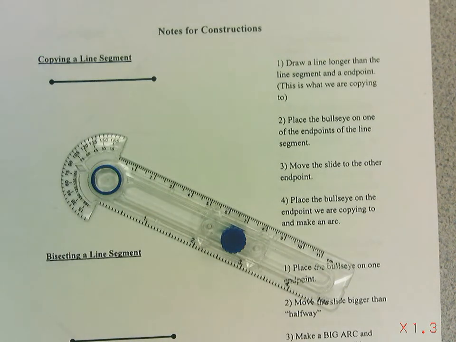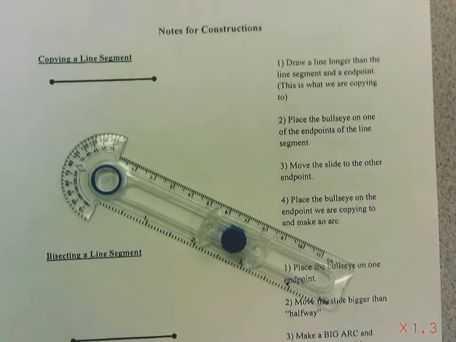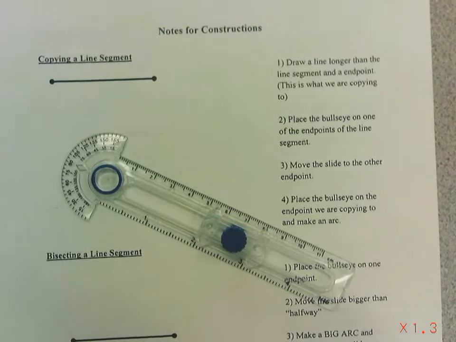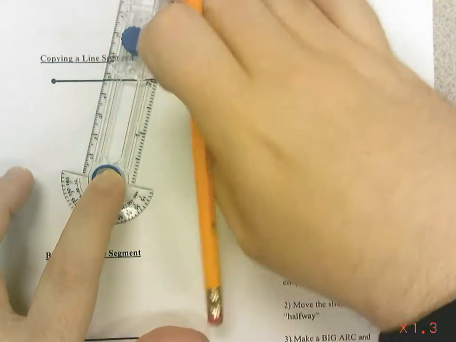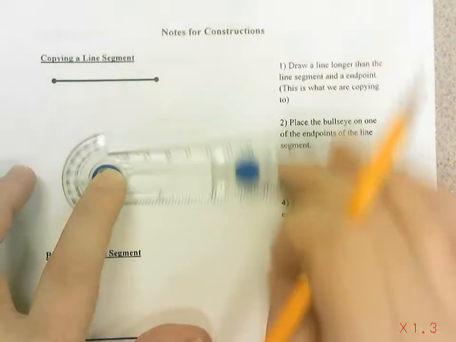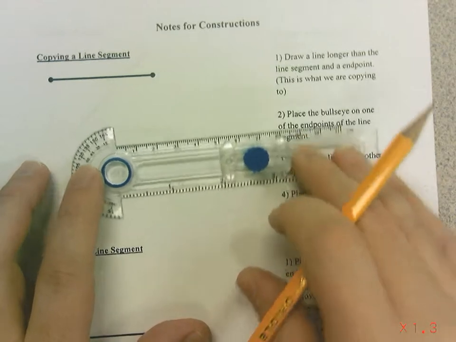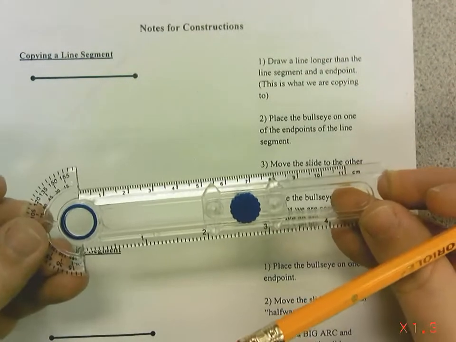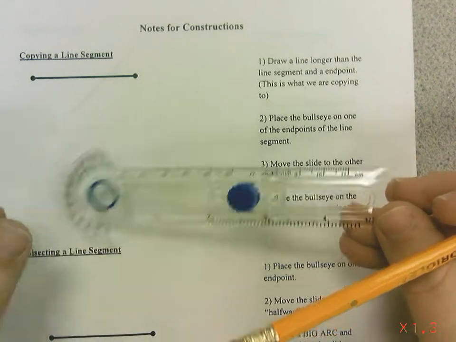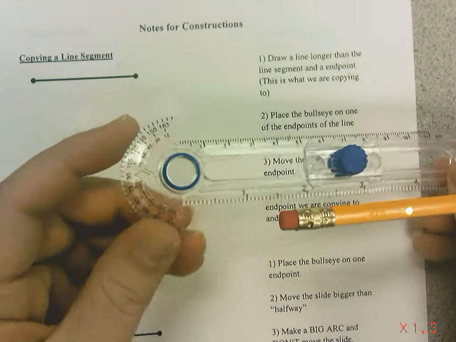Okay, so today we're going to be starting our constructions unit. Constructions are basically all about just drawing arcs. Those are what you use to draw a circle, right? Those are the rounded lines. Now, to draw an arc, you're going to need a special little tool called a compass. And there are two main parts you need to look at on a compass.